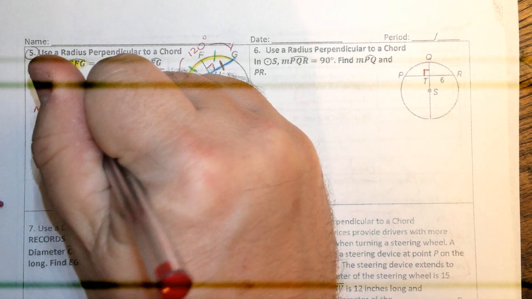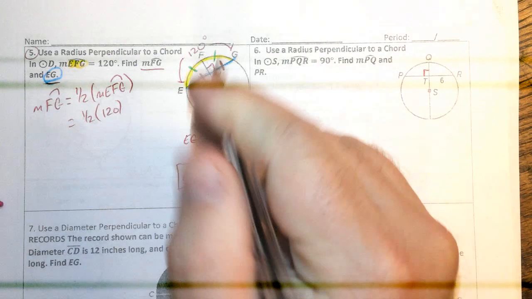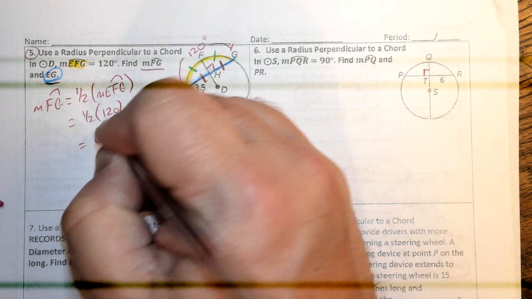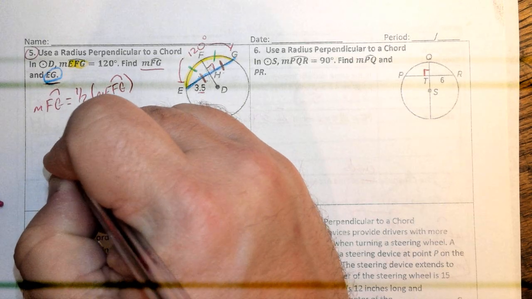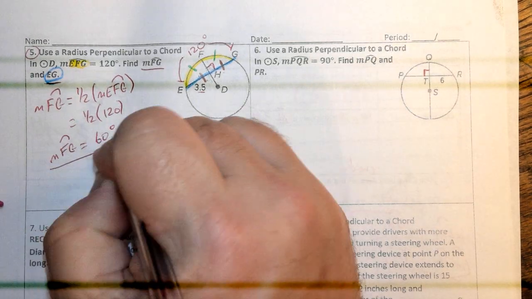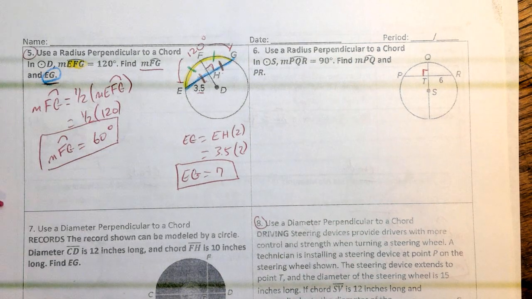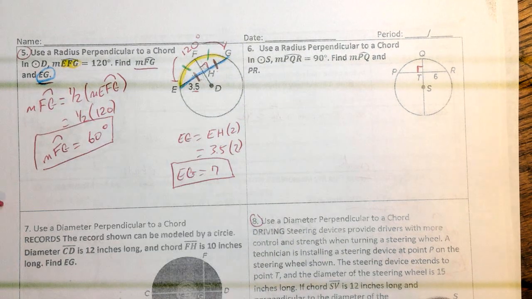We know that EFG is 120 degrees. So what's half of 120? That's 60 degrees. So the measure of arc FG is 60 degrees, and EG was 2 times 3.5, so it was 7. So you do number 6.